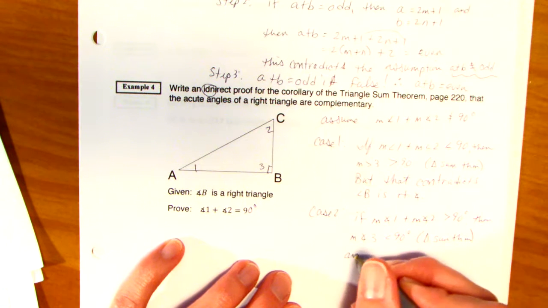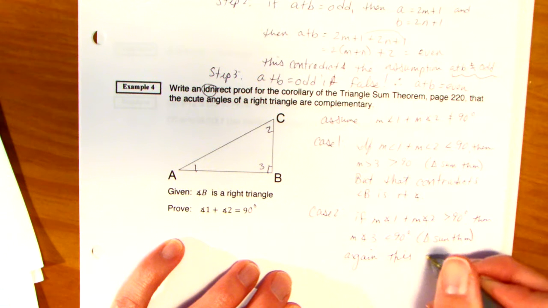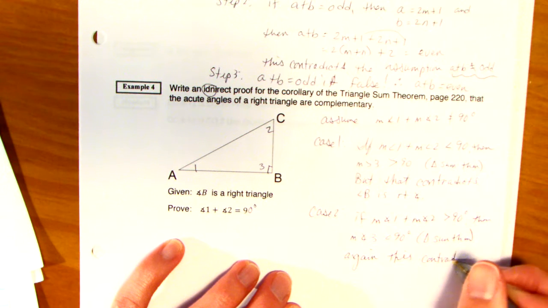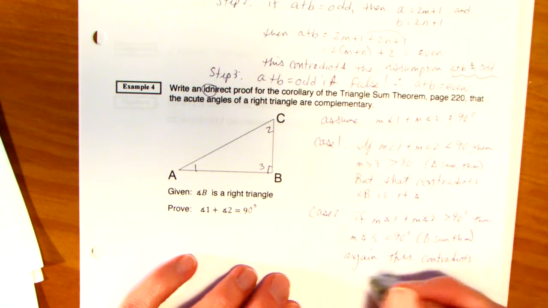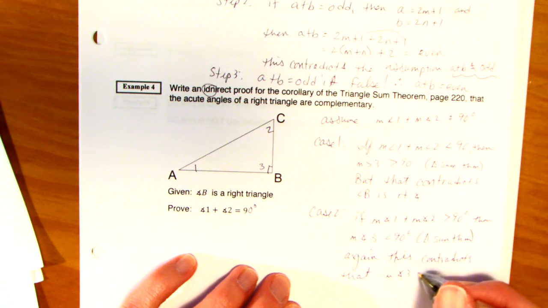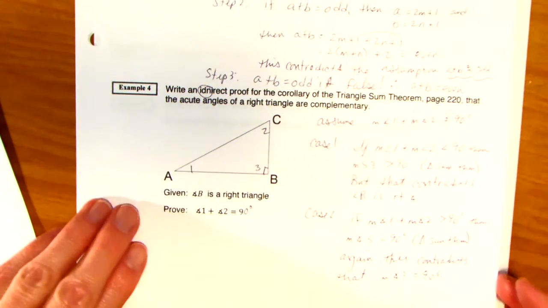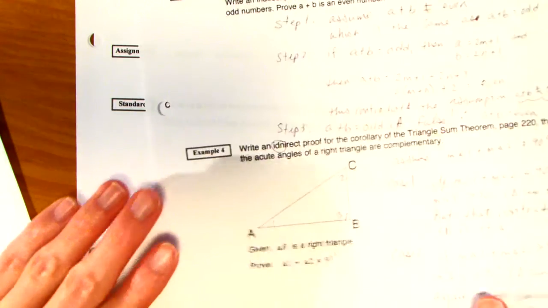Again, this contradicts that the measure of angle 3 is equal to 90 degrees. So you start with a negation of what you believe is true and work towards it. I think it's kind of cool.